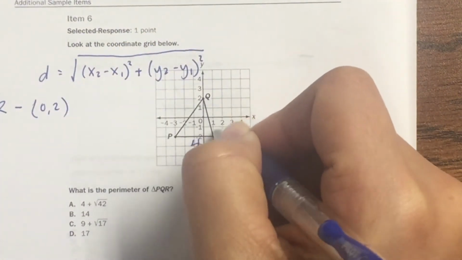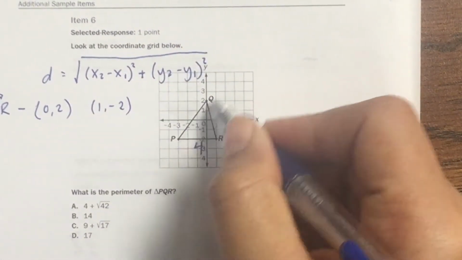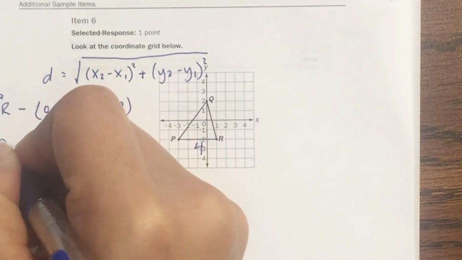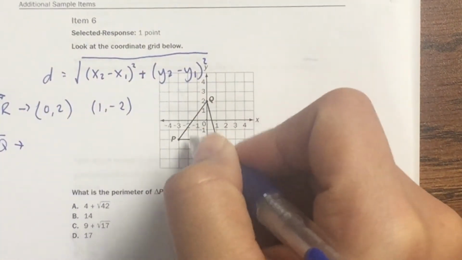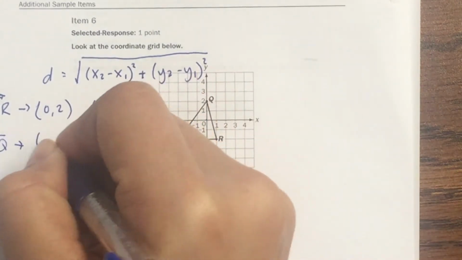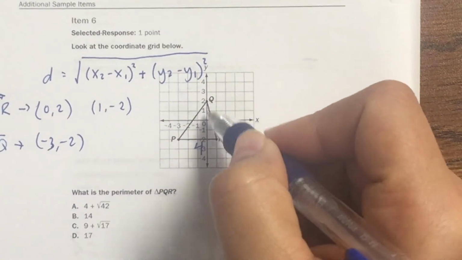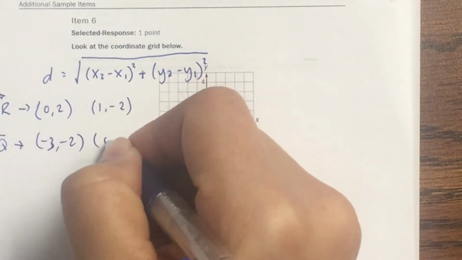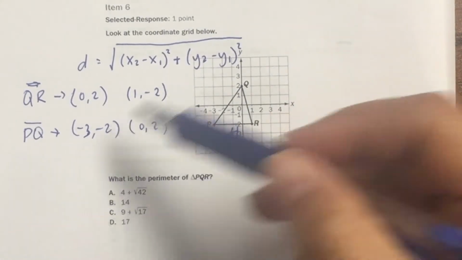R is 1, negative 2. I'm also going to find the distance between P and Q. So the distance between P and Q. P is negative 3, negative 2. And Q is 0, 2. All right, and I wrote it all out because I'm just going to punch it in the calculator.